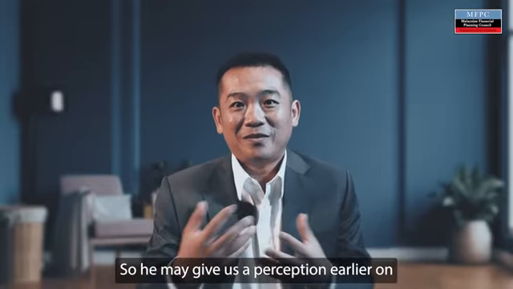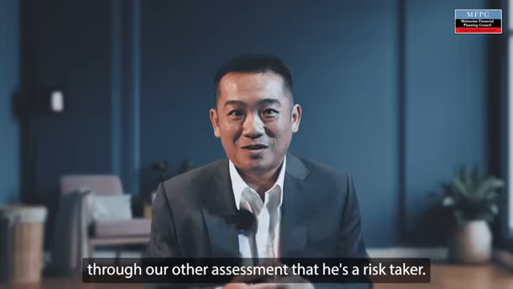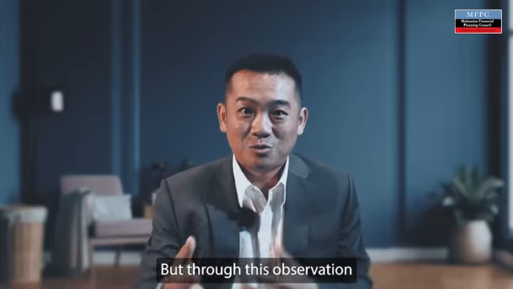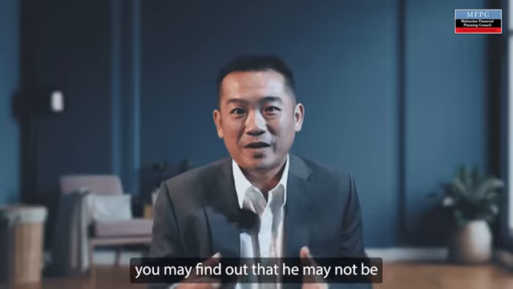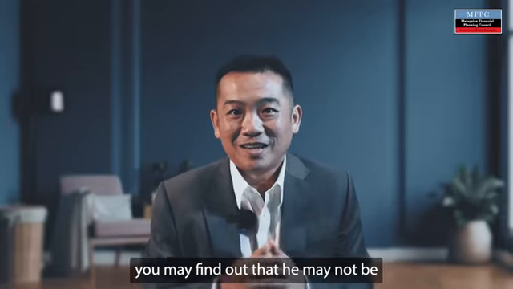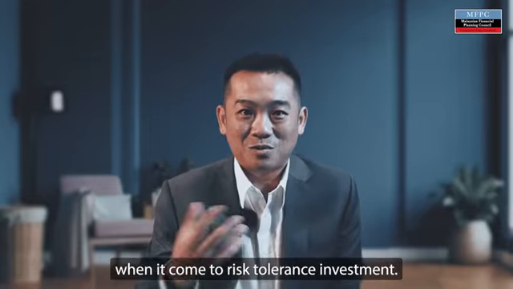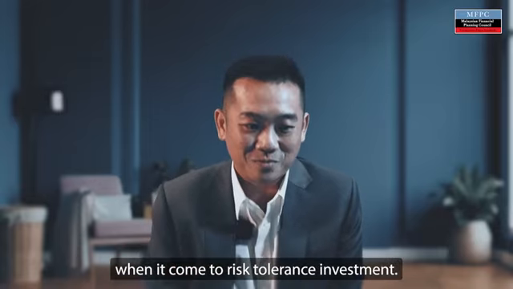So he may give us a perception earlier on through our other assessment that he is a risk taker, but through this observation, you may find out that he may not be what he thought he was when it comes to risk tolerance in investment.